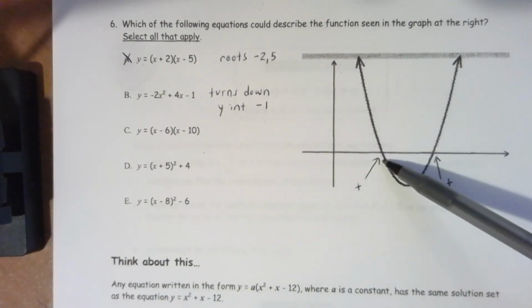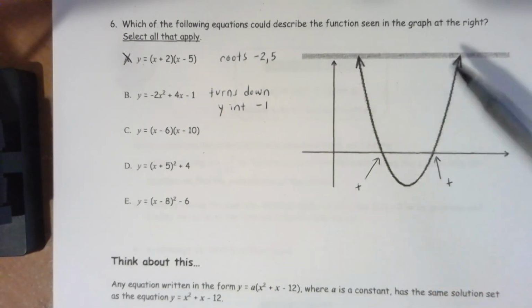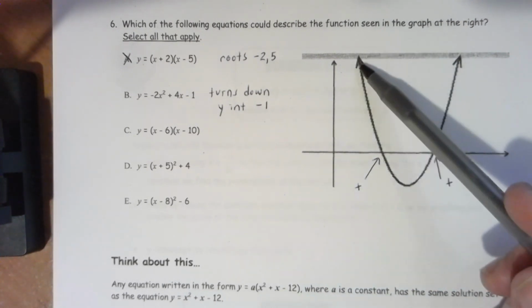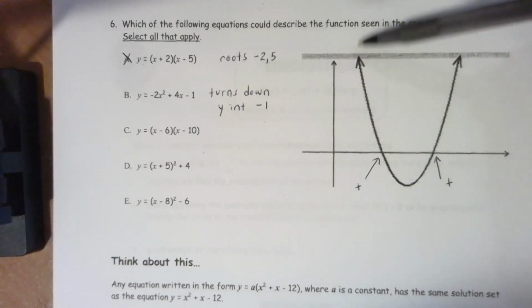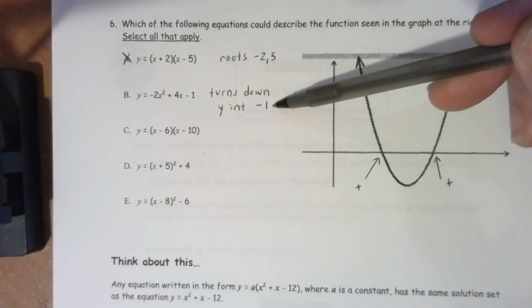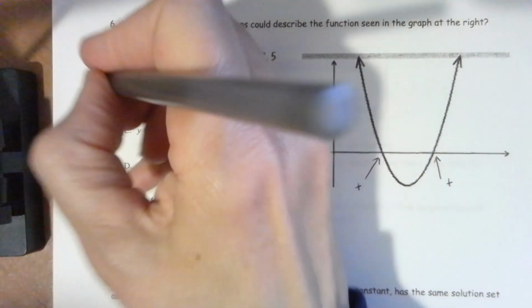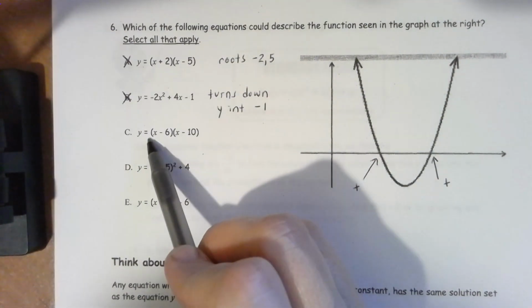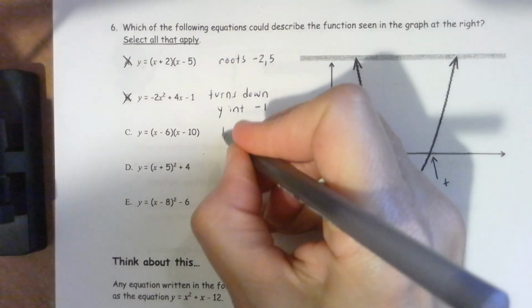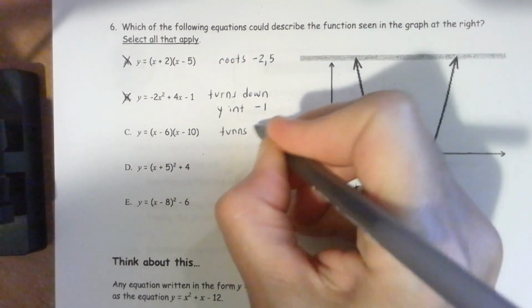This graph does not turn down, it turns up. The arrows are pointing up. And if this keeps on going, eventually this will cross the y-axis, but it will cross it at a positive value, not at -1. So for those reasons, B is crossed out. Looking at C, this tells us the graph turns up. Because it's a positive value, it turns up.